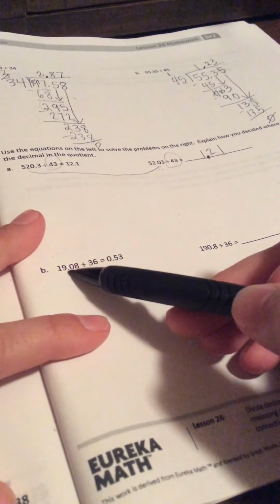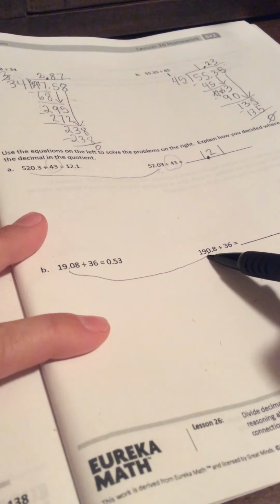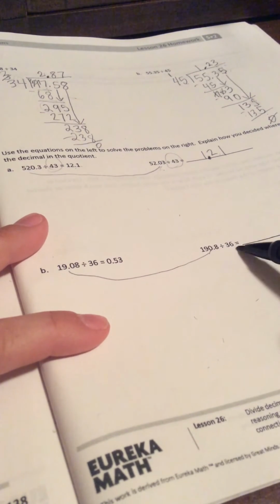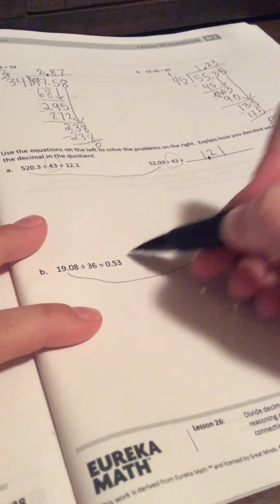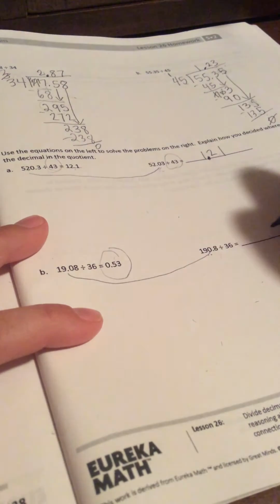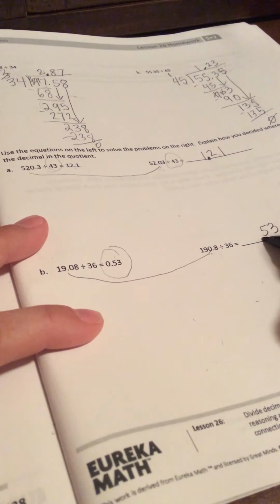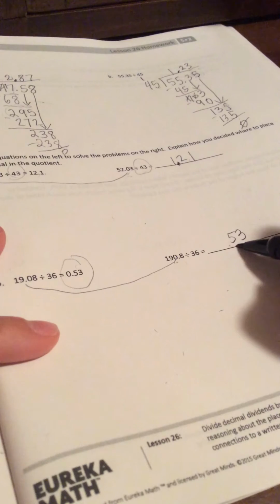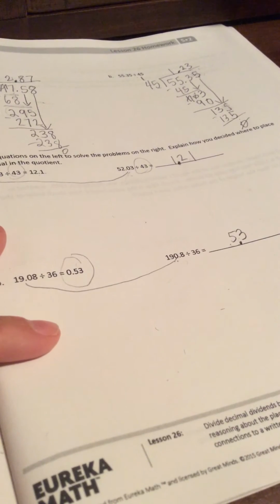Now here, we're comparing these two numbers. This one is 10 times more. So our answer is going to be 10 times more. So our answer was 53 with the decimal here. And if I want to make it more, I'm going to shift it. So my 5 now goes to the ones place. So it's actually 5.3.